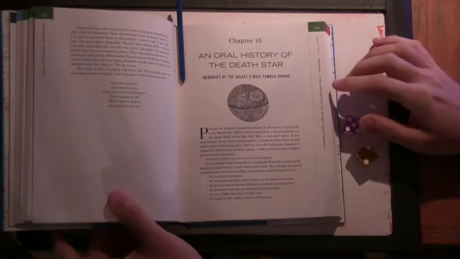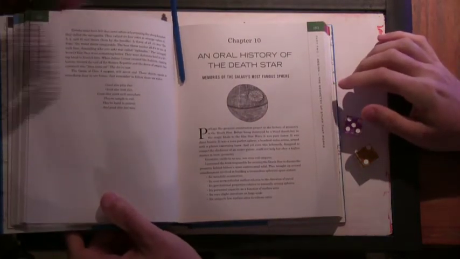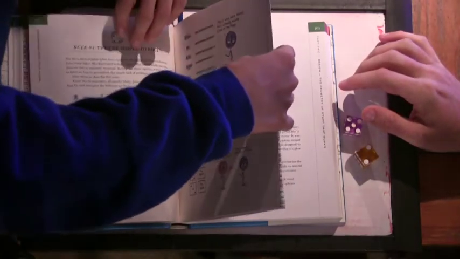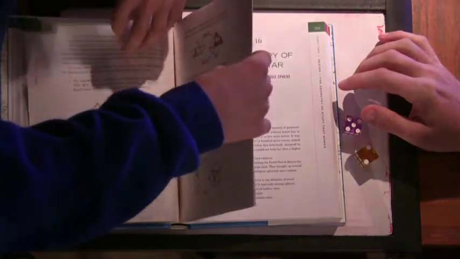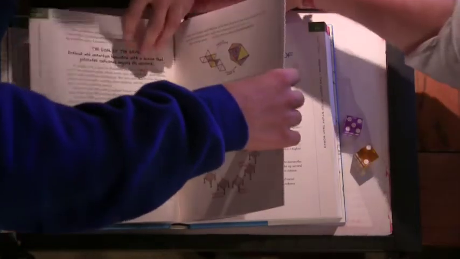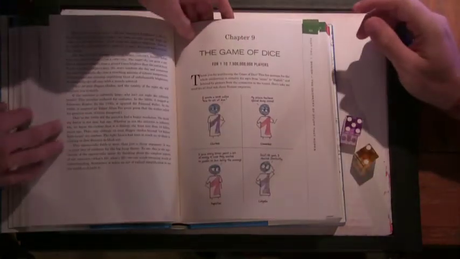Dice. An Oral History of the Death Star? No. Well, it's about dice. Oh, where is your chapter? Oh, back here. Oh, the chapter before that one. It's back a little ways. It starts here, A Game of Dice.